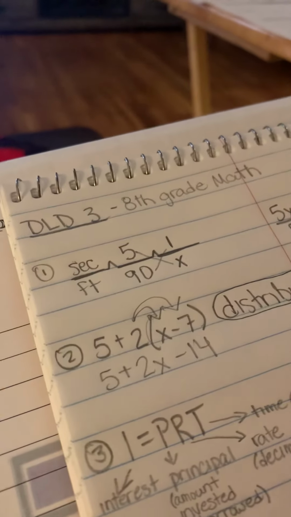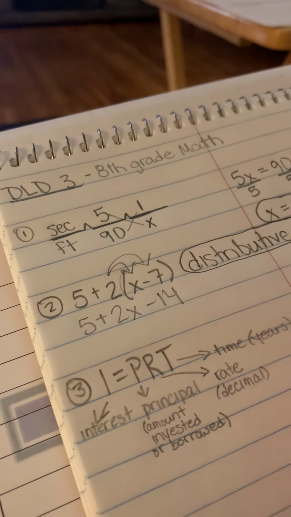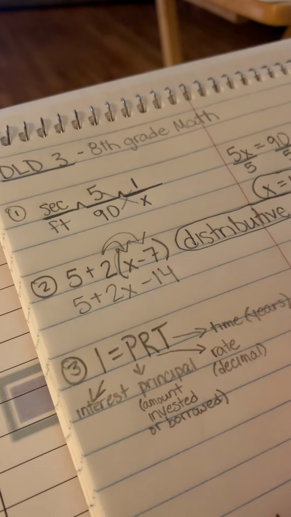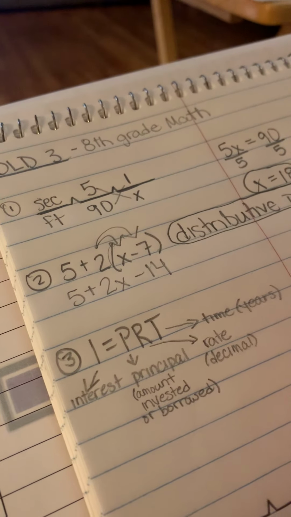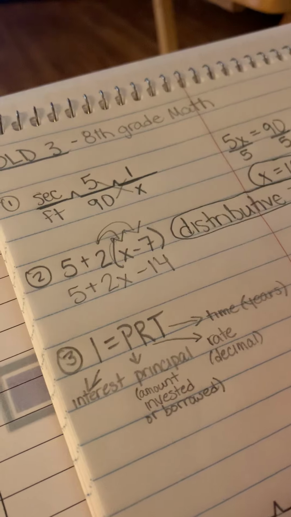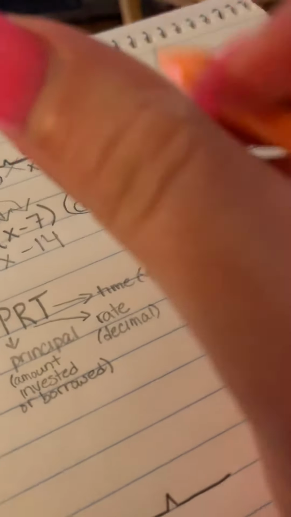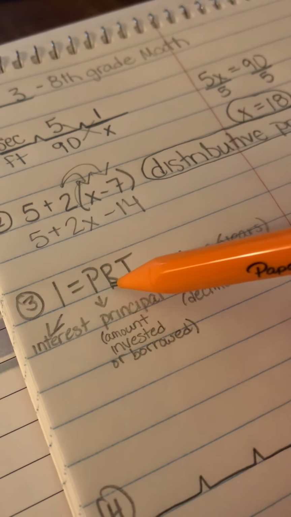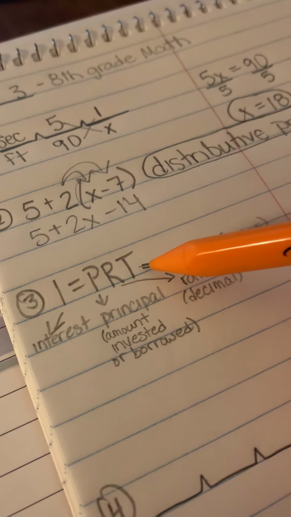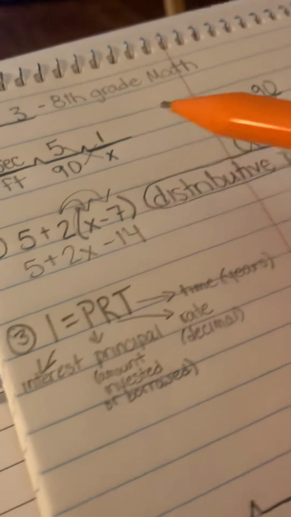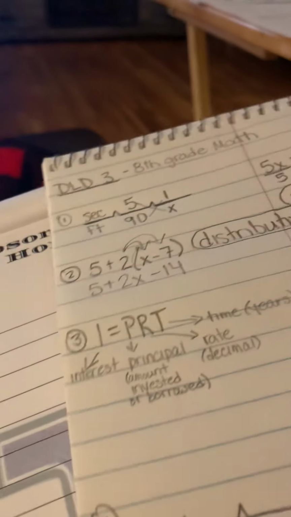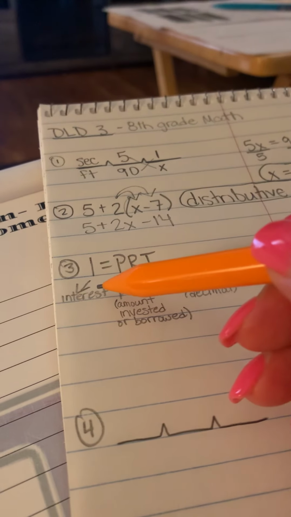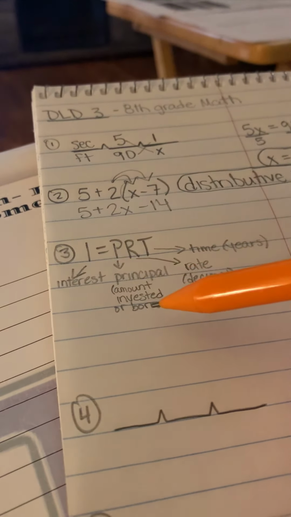Number 3 says Haley put $1,000 into a savings account that earns 0.75% annual simple interest. If Haley does not make any deposits or withdrawals for 18 months, how much money will be in her account? So the formula for simple interest is interest equals principal times rate times time. Interest is the amount of money you earn when you save money, or the amount of money you have to add on to the principal when you borrow money.